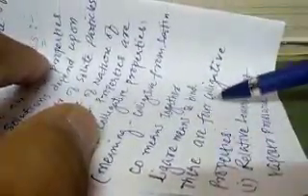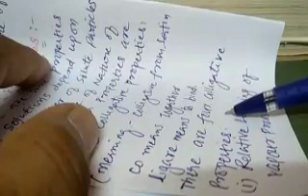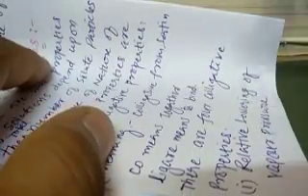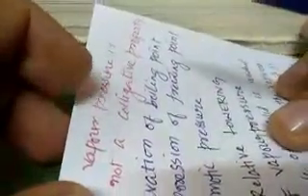There are 4 colligative properties that we have to study in our syllabus. The first colligative property is known as the relative lowering of vapor pressure. My dear students, please do not consider that vapor pressure alone is a colligative property. Please remember, it is the relative lowering of vapor pressure which is a colligative property, but vapor pressure alone is not a colligative property.